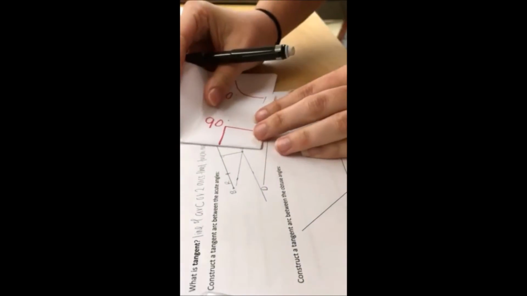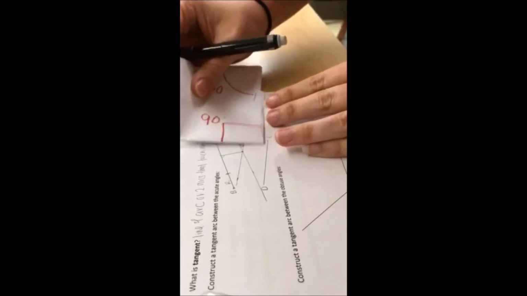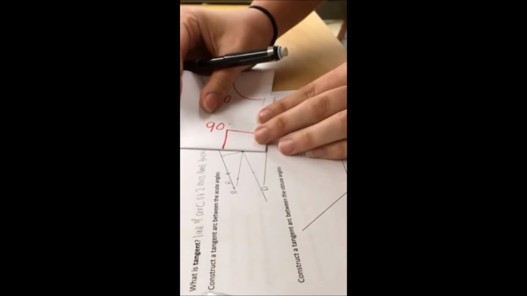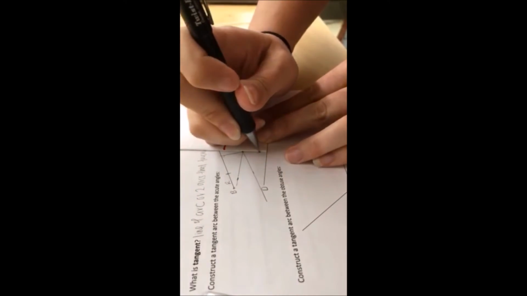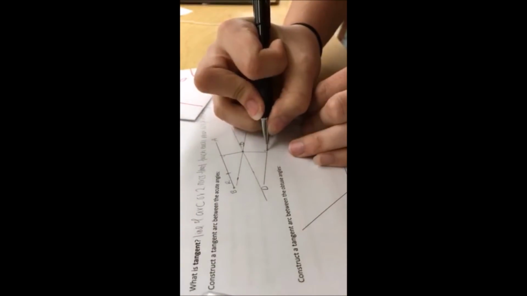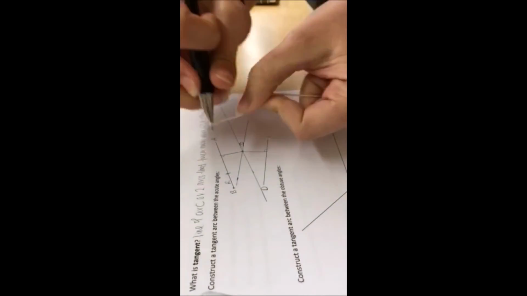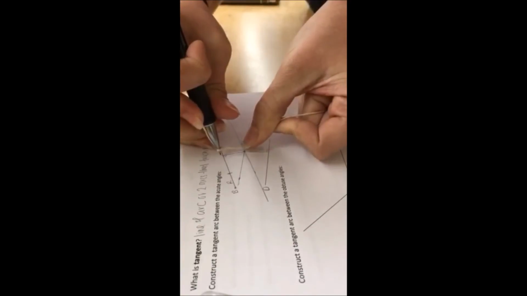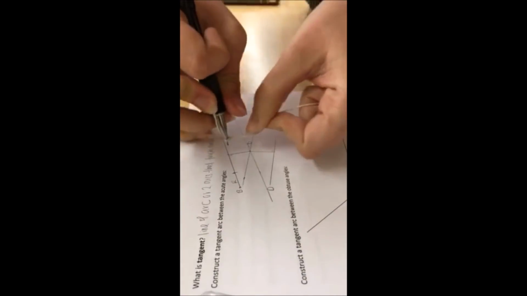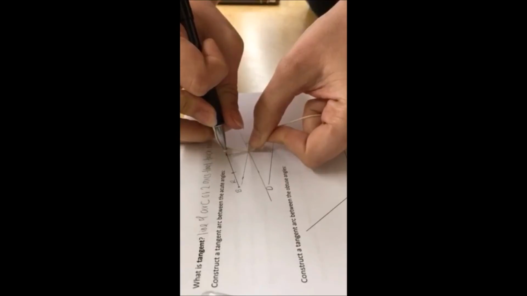And then I'm going to do the same down here at my intersection point and line CD. So line up straight along the edge of the line and the intersection point. Then I'm going to line up with point O. Bring my compass back out. So line up at point O and one of your perpendicular line points, just like this.